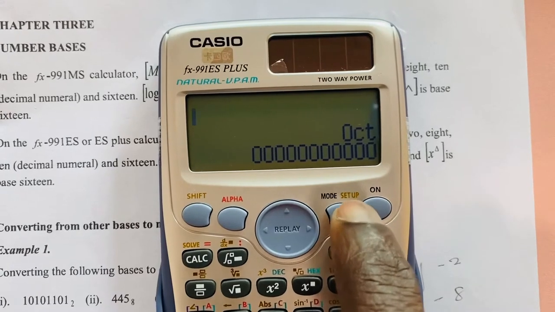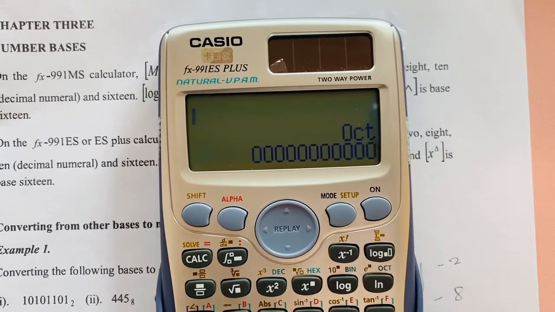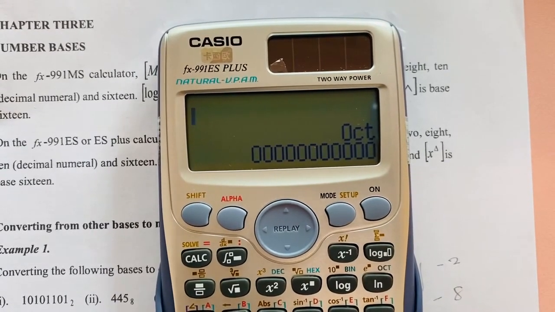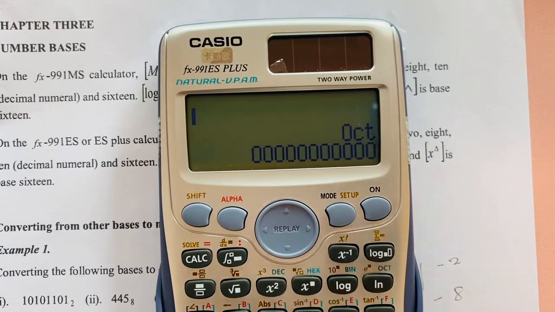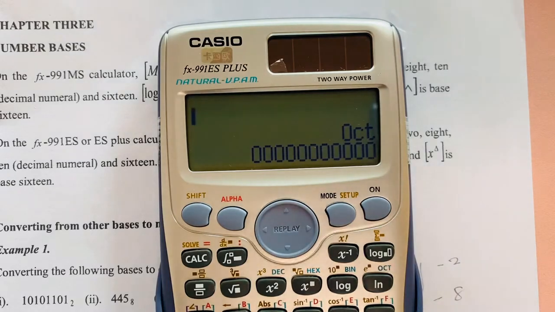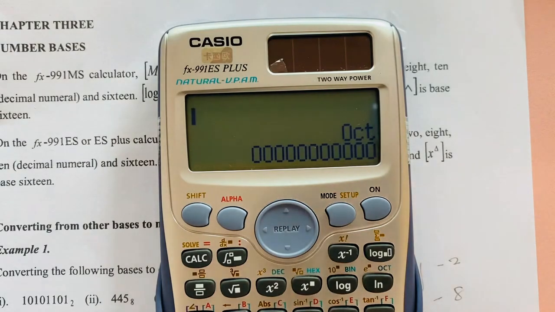You go to mode 2 times, and among the functions that will display on the calculator, you will see base-n as number 3. Then you select 3 from there, and you'll be able to activate your function for number-based system. And the rest of the process is the same as ES and ES plus.